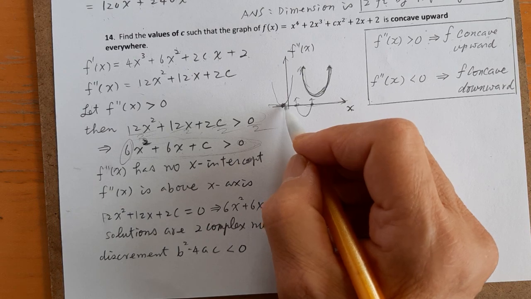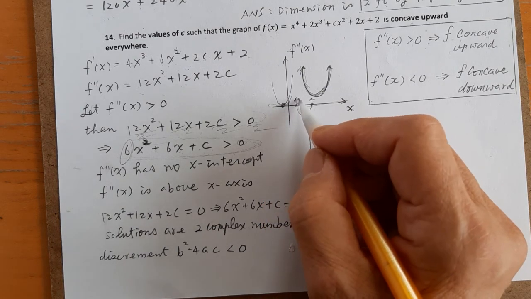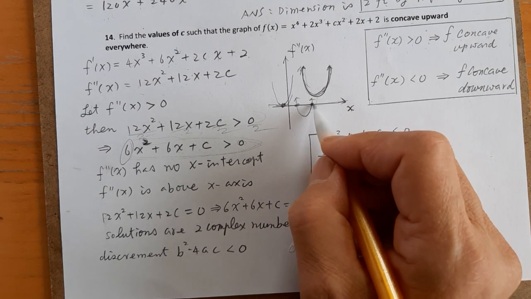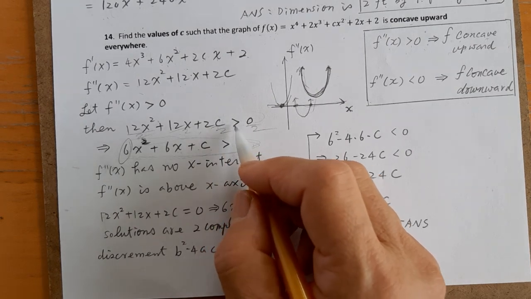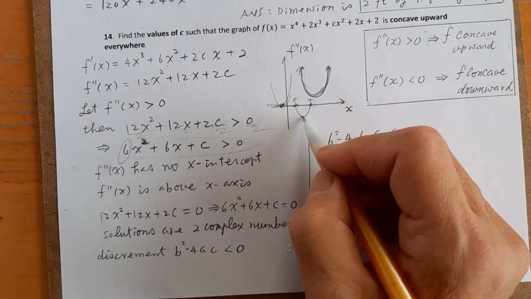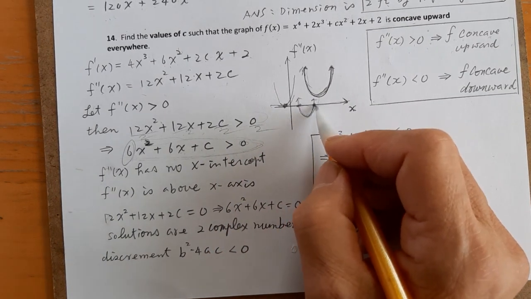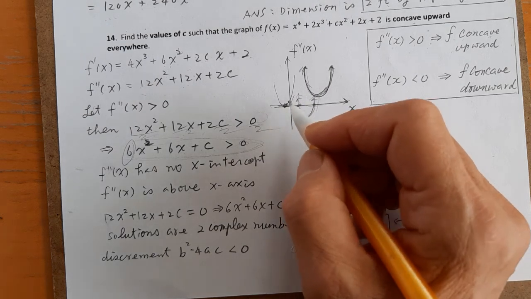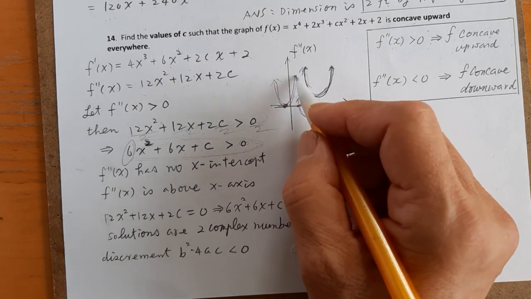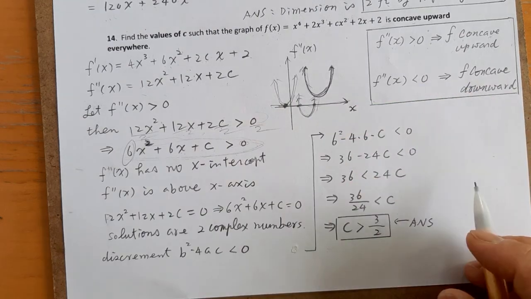Those parts between are negative, and those parts outside are positive, and only at the touching points is it 0.